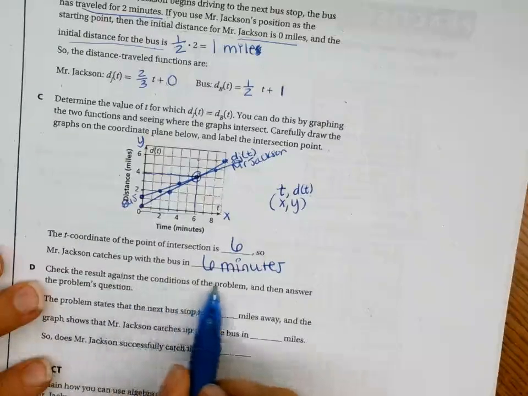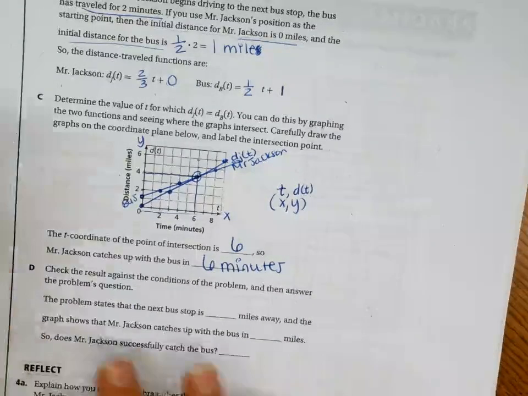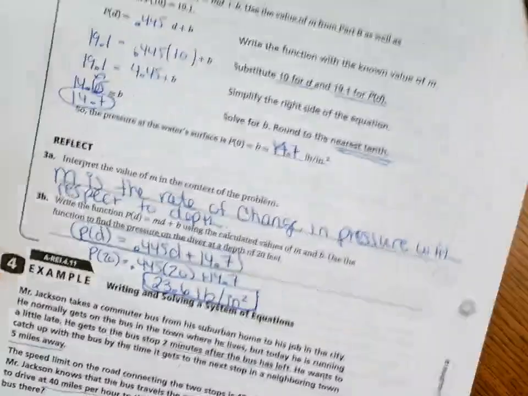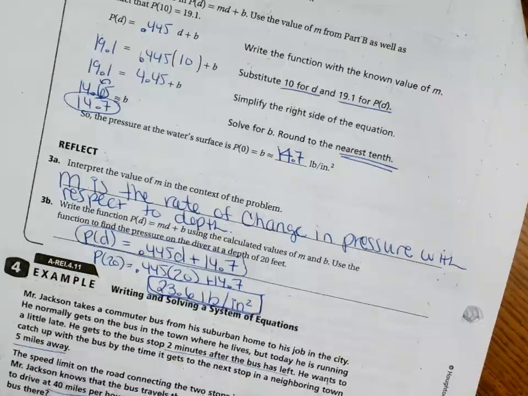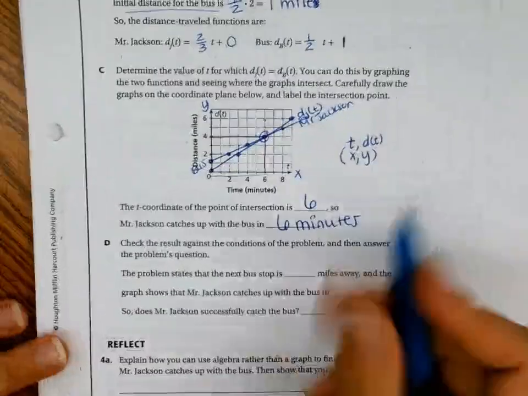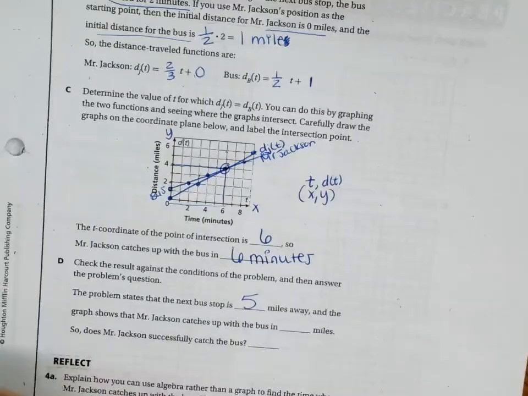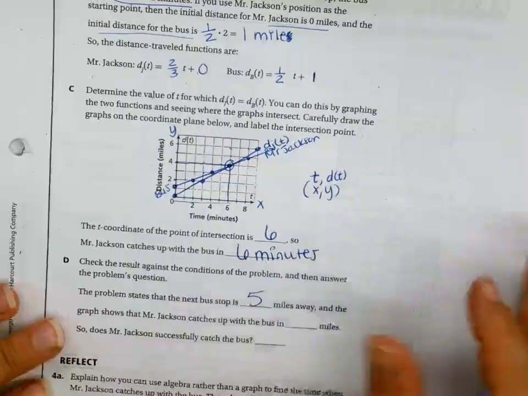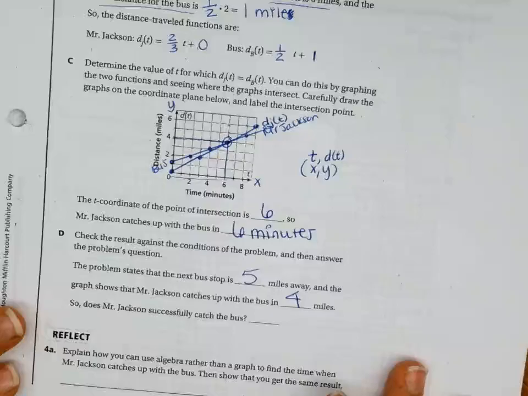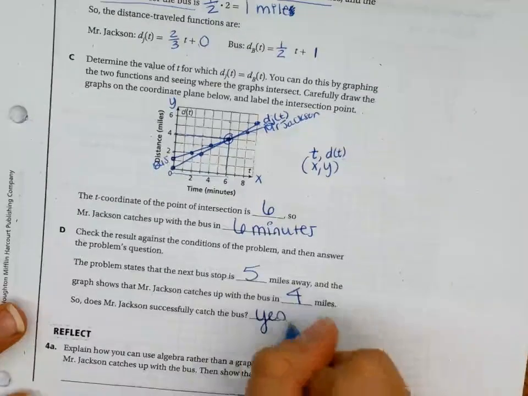Check the result against the conditions of the problem and then answer the question. The problem states that the bus's next bus stop is how many miles away? 5 miles away. And the graph shows that Mr. Jackson catches up with the bus in how many miles? 4 miles. So does he successfully catch the bus? Yes.